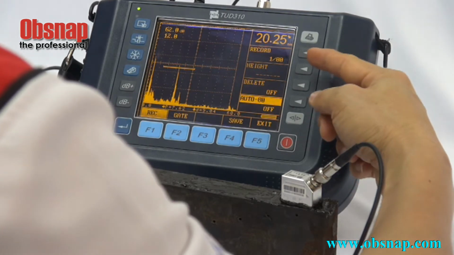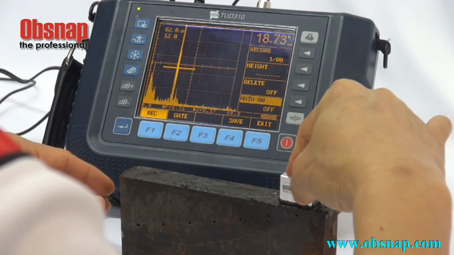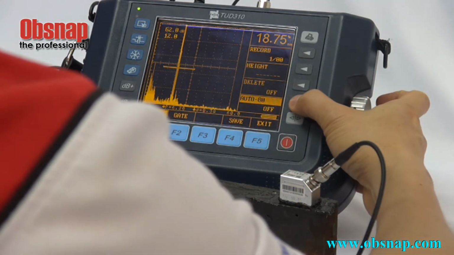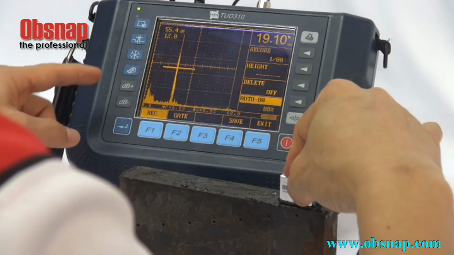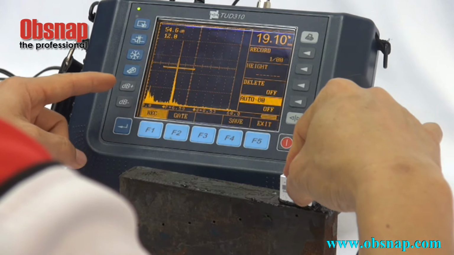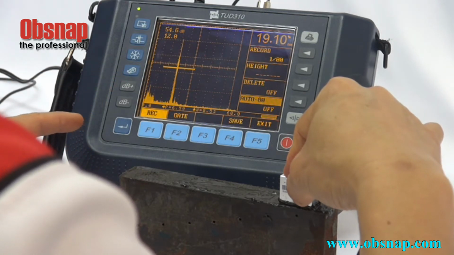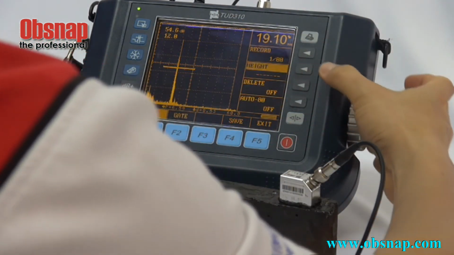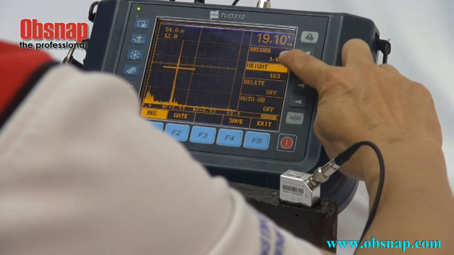All right. Now we are going for the first point, and what we need to do is get the maximum amplitude. Then the next one, we need to activate this auto 80, whereby the amplitude of the pulse will be reduced to 80% of the full screen for easy evaluation. Okay. Now should this be confirmed as our first point, we just press this high and then enter to confirm it. Now we have successfully stored the first point.